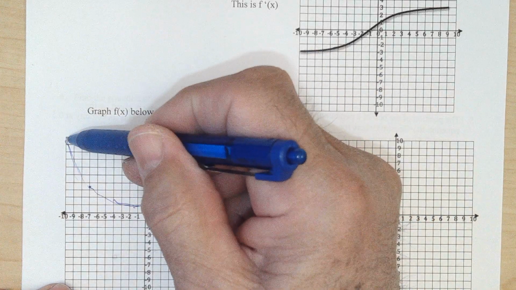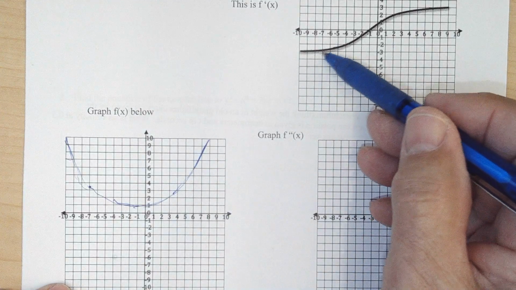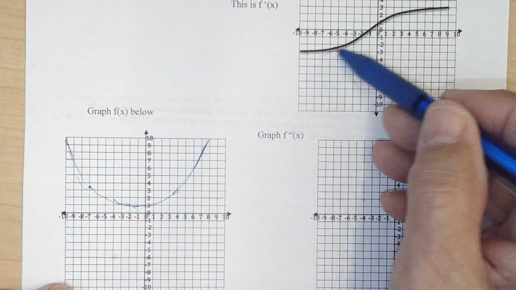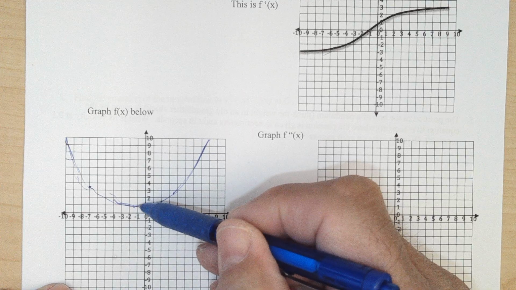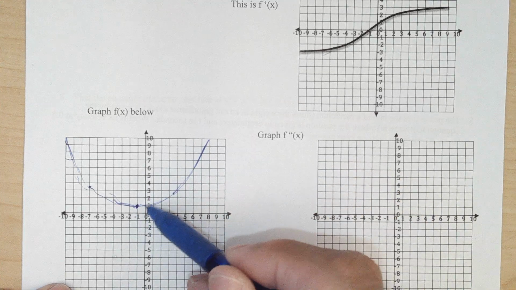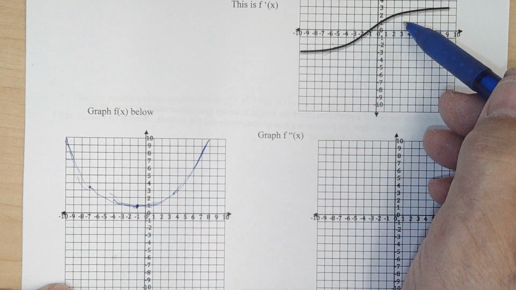Down 3 for 1, and then it gets less than negative 3, increases to 0 at 1. So I want to see a minimum there, going from going down to going up.